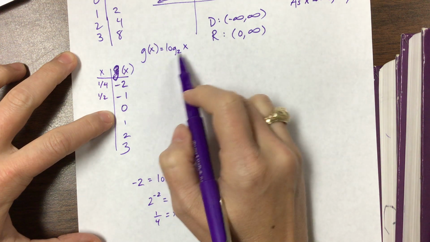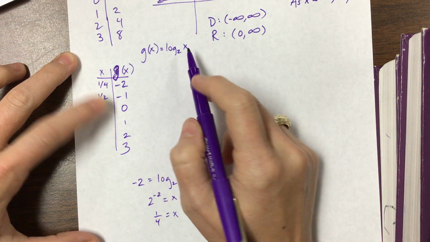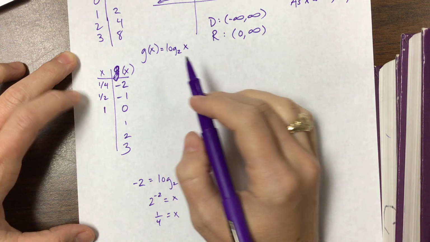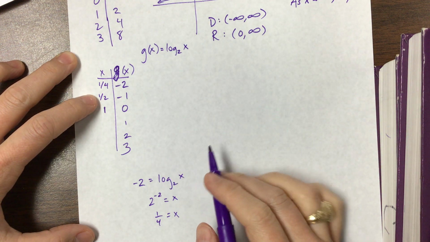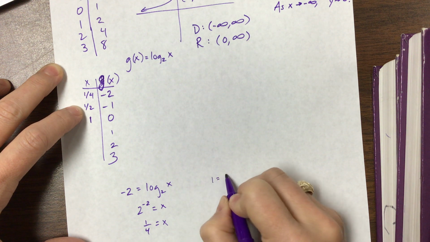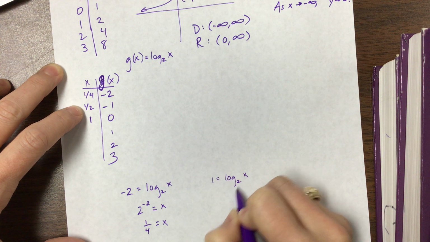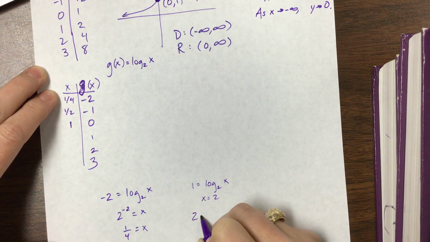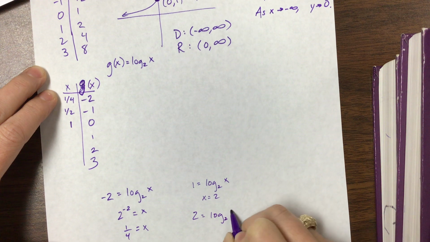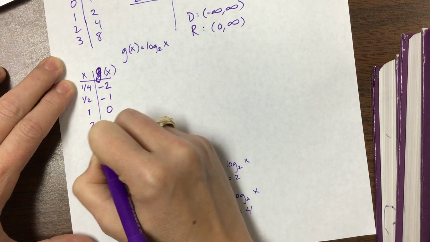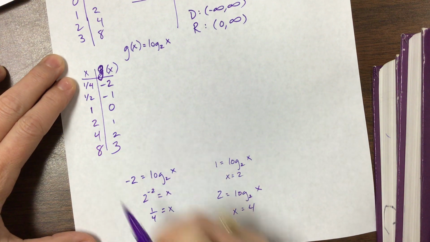If I have 0, 2 to the 0 is equal to 1. Now I have 1 is equal to log base 2 of x, 2 to the 1, x would be equal to 2. If I have 2 is equal to log base 2 of x, 2 to the 2 is equal to x would be equal to 4. And notice this would also be 8.